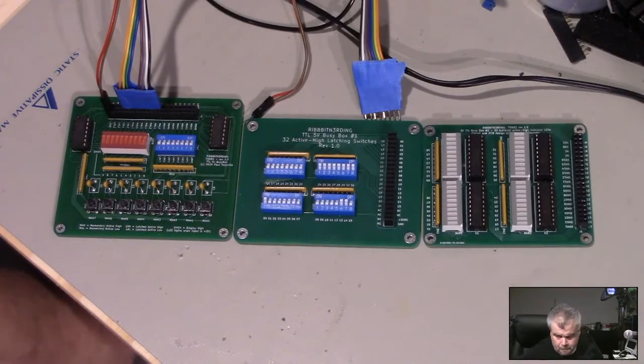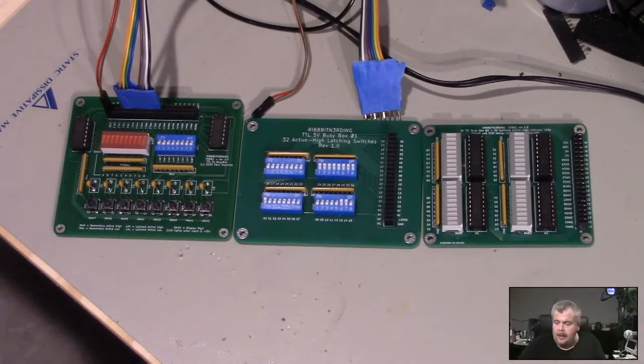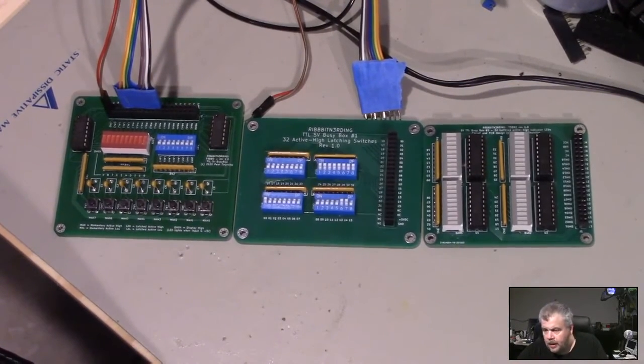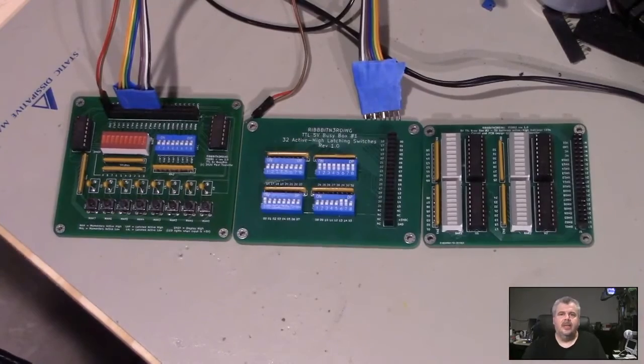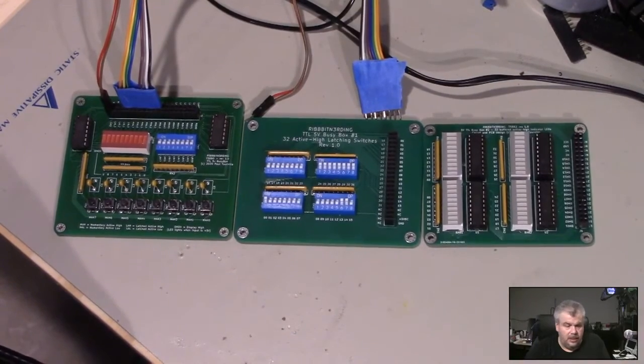But yeah, so those are the busy box boards. And I think that pretty much covers everything that I was planning to do for this stream.